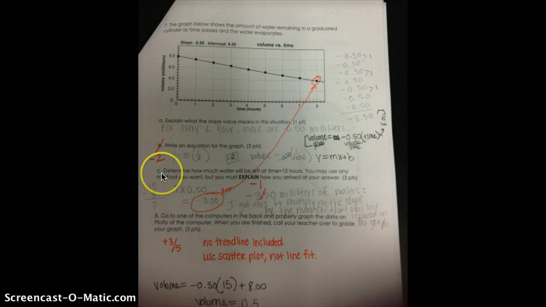For part C, I had students do a lot of different ways, and if they explained it, as long as they explained what they did, like this girl did here, that's all I asked them to do. The easiest way would be just to plug it into the mathematical model, but not a lot of students solved it that way. The last thing that I had students do was graph the Plotly graph on the computer.